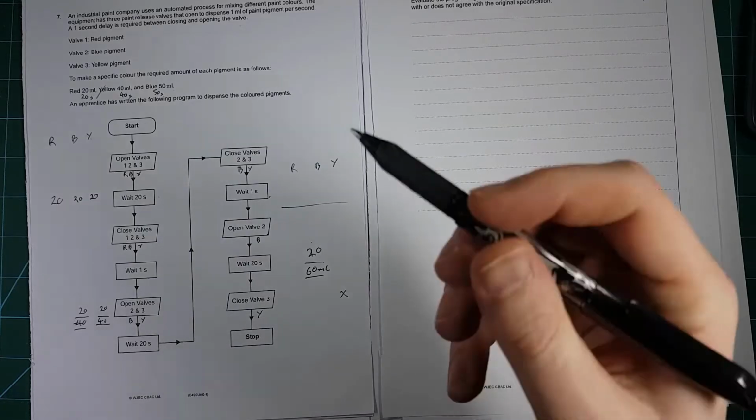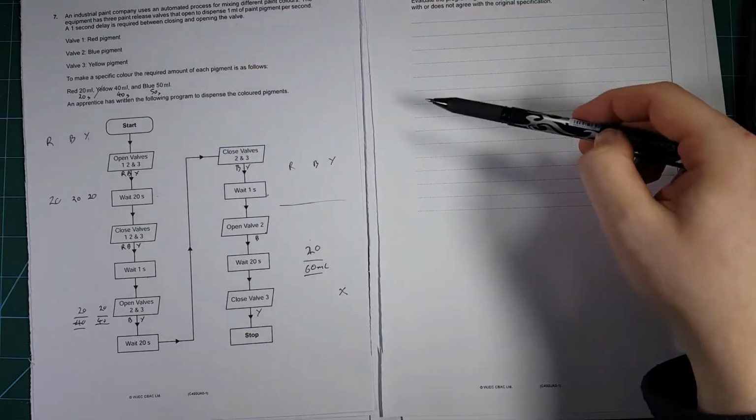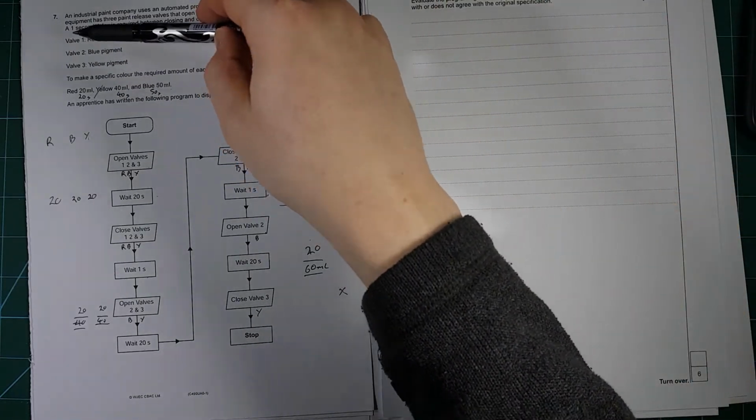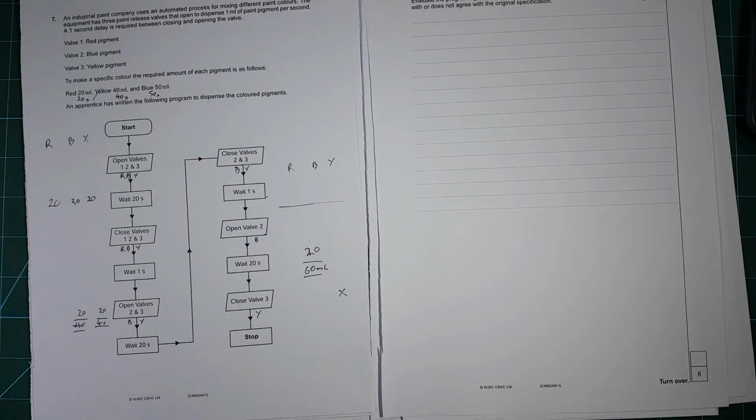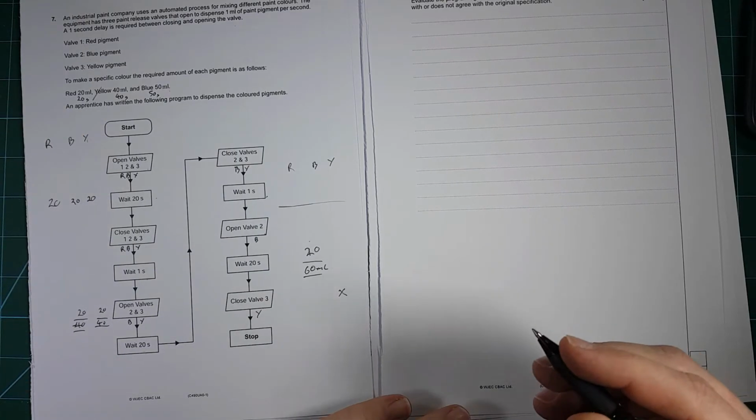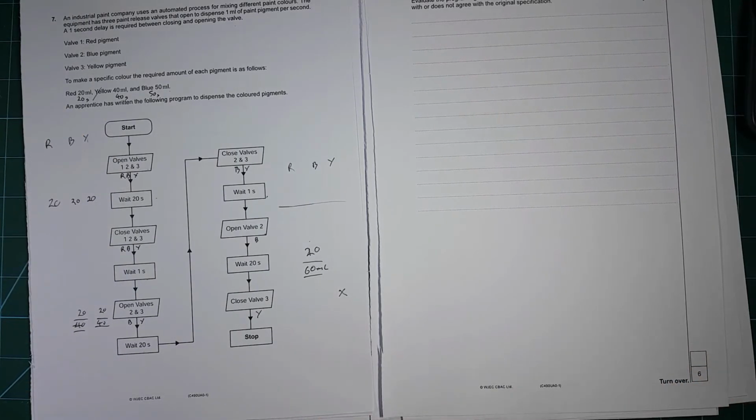There's multiple ways you could do this. You could answer the question by color, or you could just go through logically in order. I think this time I'm going to go through in order.